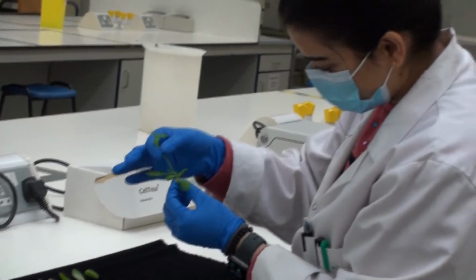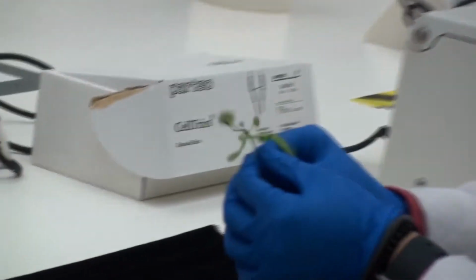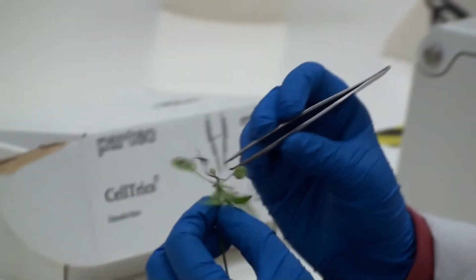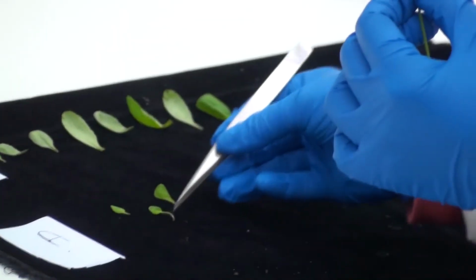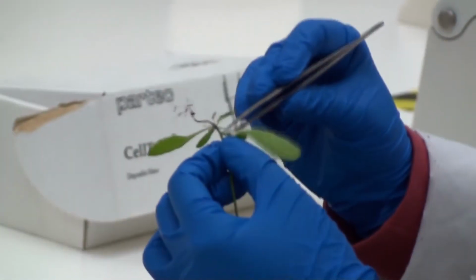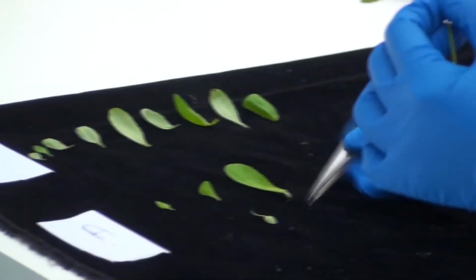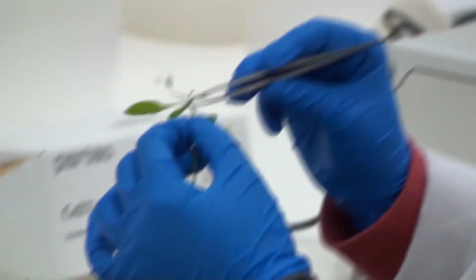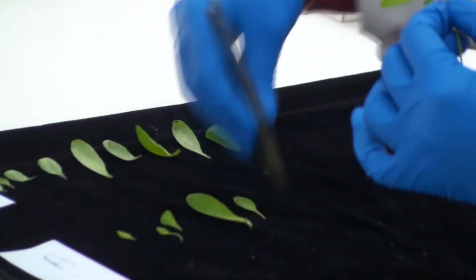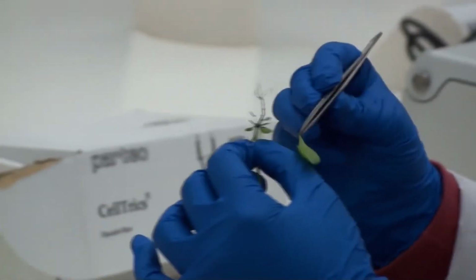Yeah. So it looks like it has fewer leaves, as counted. 1, 2, 3, 4, 5, and 6. That's it.